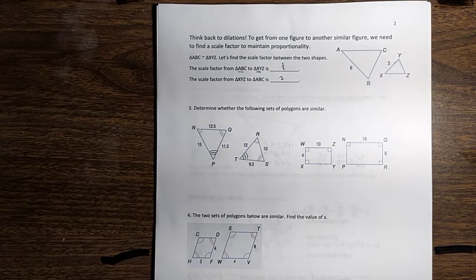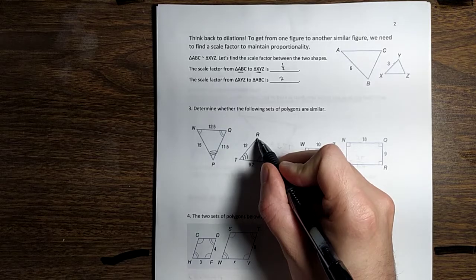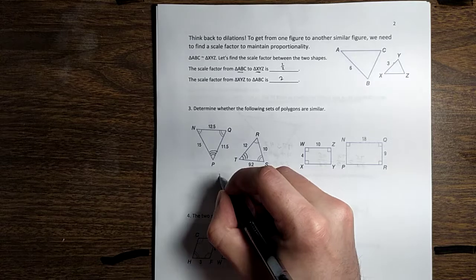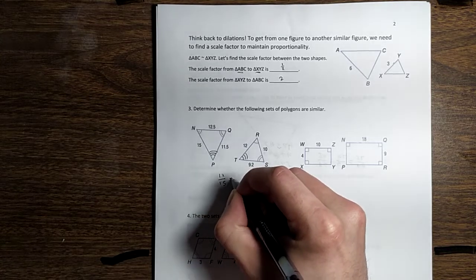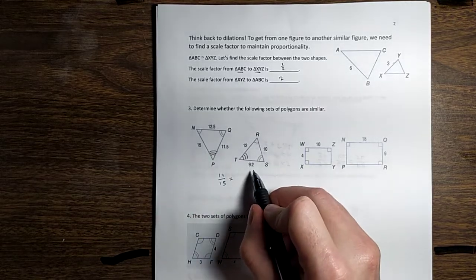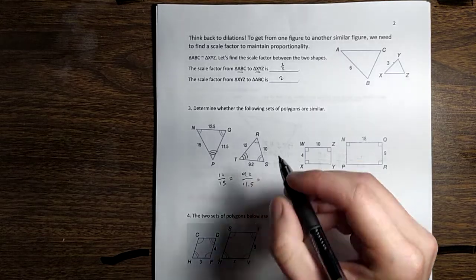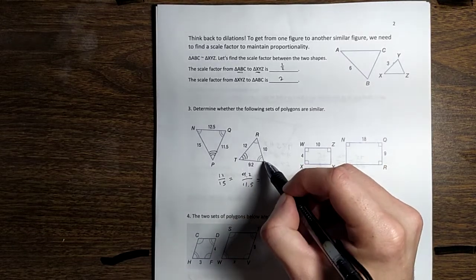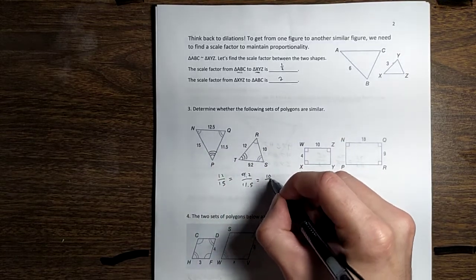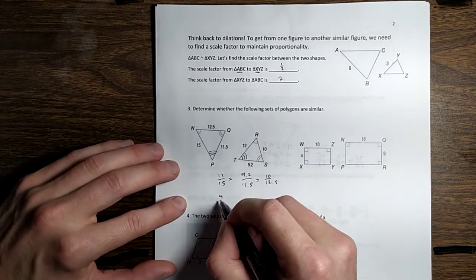Okay, and now I'll set up some proportions. So my line that goes between my 3 arc angle and my 1 arc angle is 12 on this, and it's 15 on this. So I'll say 12 over 15, okay? And then between my 3 arcs and my 2 arcs, I've got 9.2 and 11.5, okay. And then my 2 arcs and my 1 arc, I got 10 and 12.5. It was 10 over 12.5. Okay, 12 over 15, that's the same as 4 over 5.